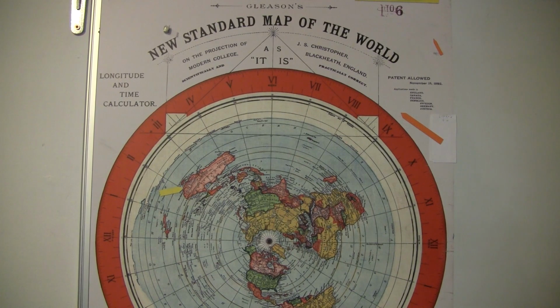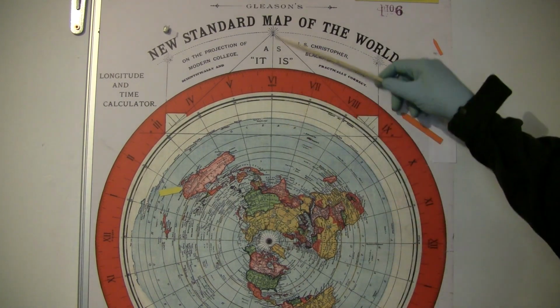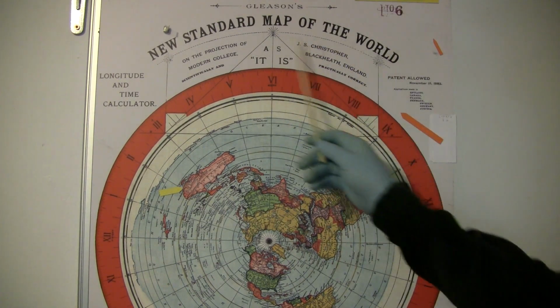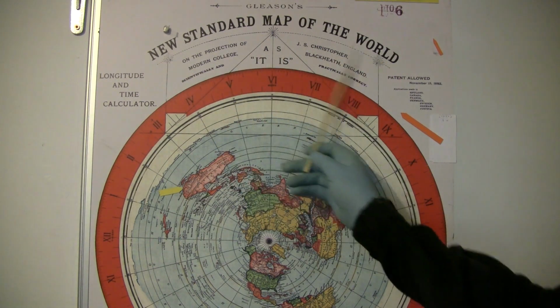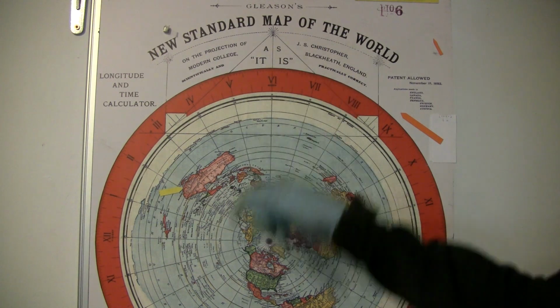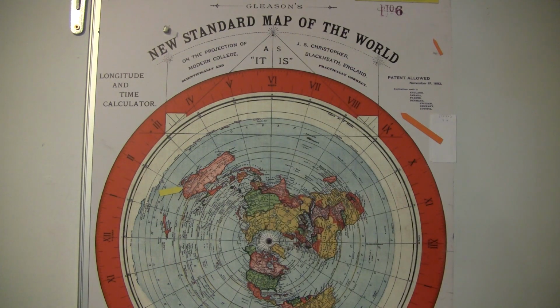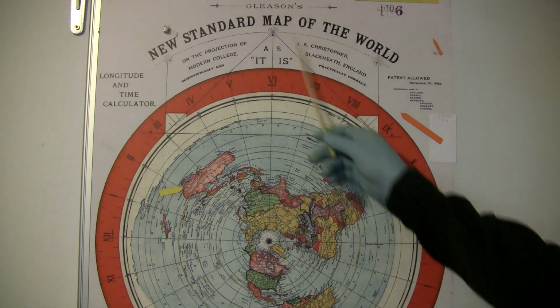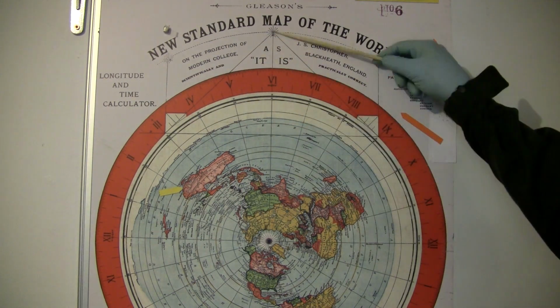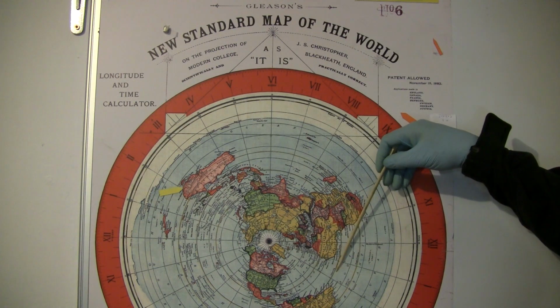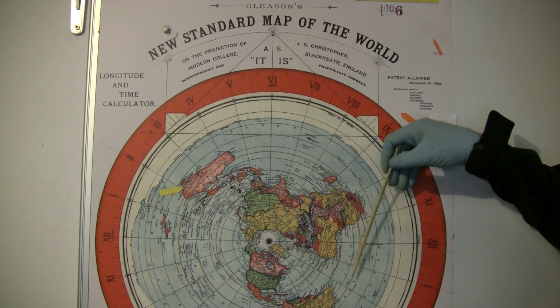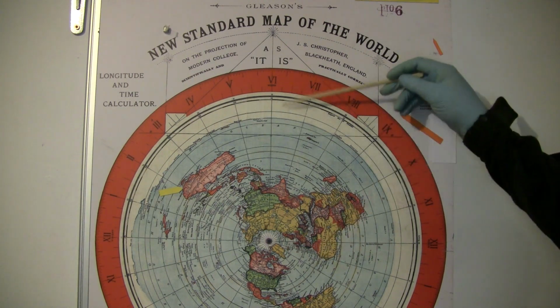The Gleasons map is showing us that the sun rises from the east, and during the seasons it moves between the north and the south, between the Tropic of Cancer and the Tropic of Capricorn. This is the equator, the middle. The equator, Tropic of Cancer and the Tropic of Capricorn. And this is the equator.